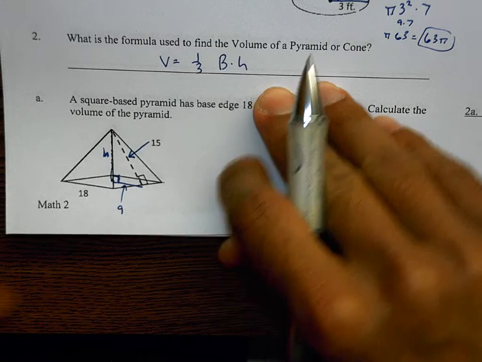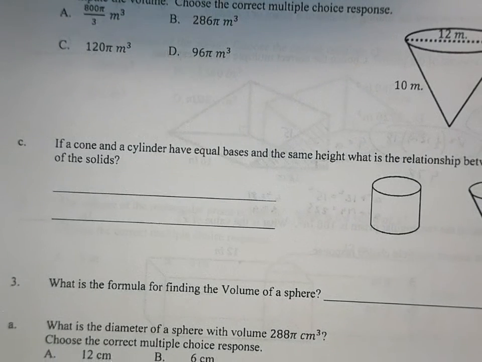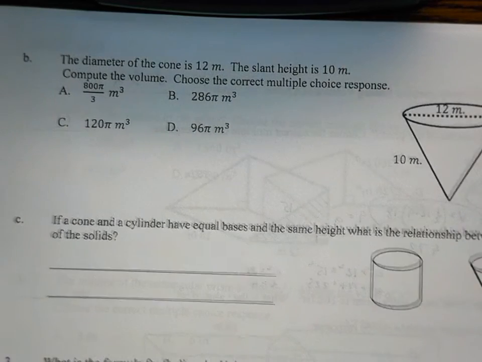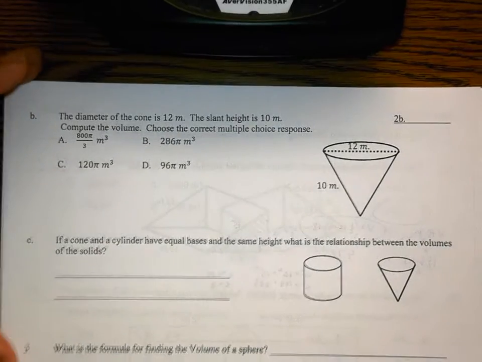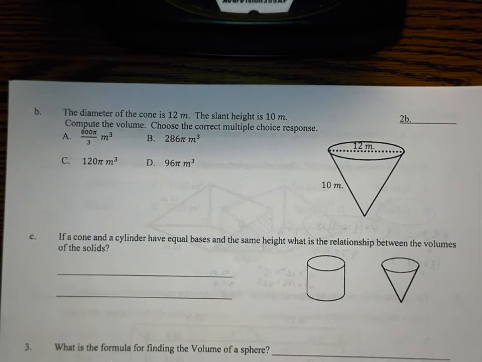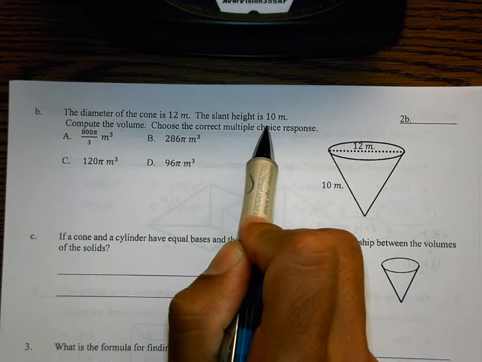That's not the one I wanted to do with you. On the back side, I have 2 more, and then I'm going to let you do the rest on your own. The first one I want to do with you is part B, 2B. It says the diameter of a cone is 12 meters. The slant height is 10 meters.